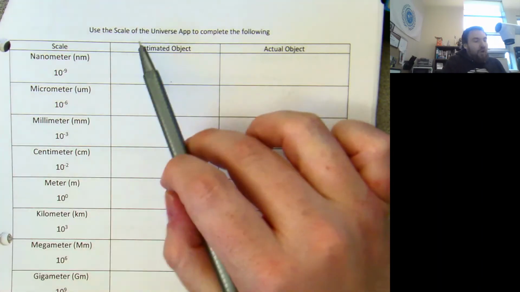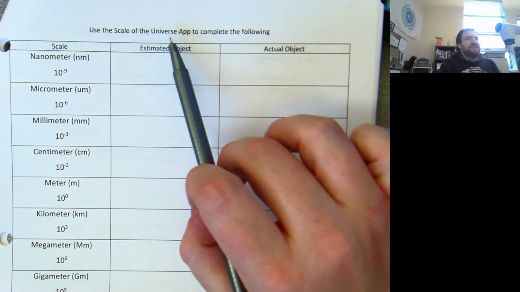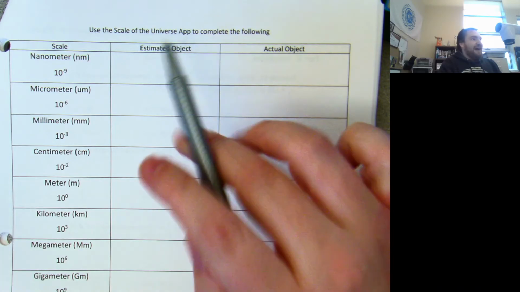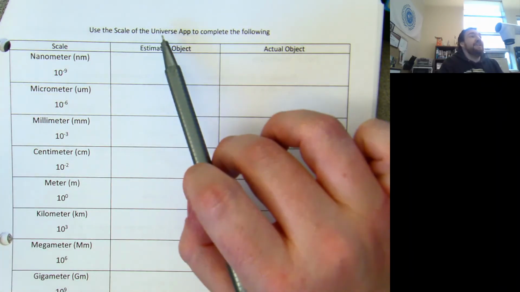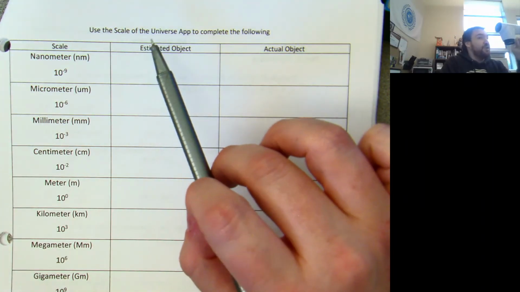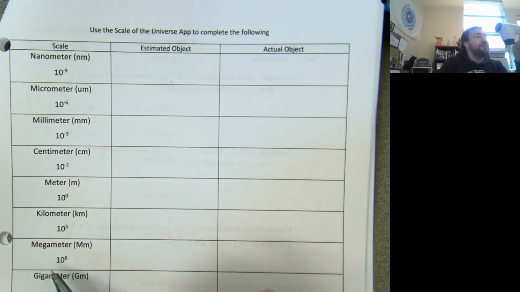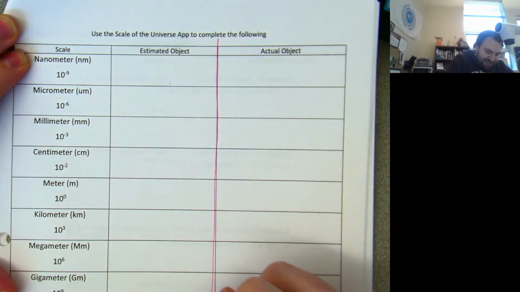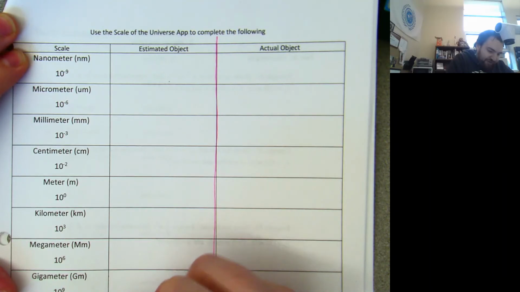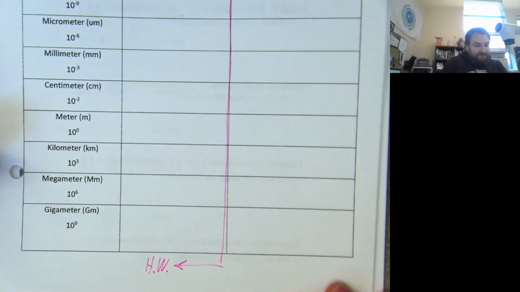Do not use the Scale of the Universe app. I'm going to show you it tomorrow. I want us to have fun with it as a class, so do not use this, but what I'd like you to do is, with whatever your understanding is of these values, guess at an object that you think represents that size scale. Okay? So you're doing this half of the chart for homework.